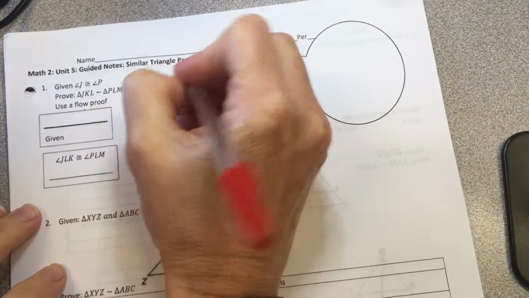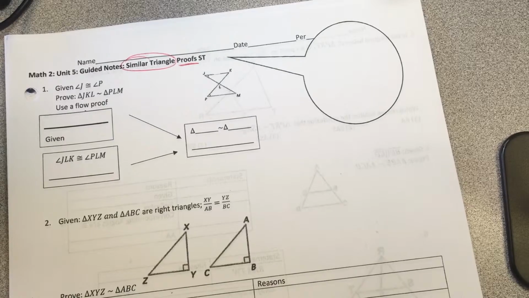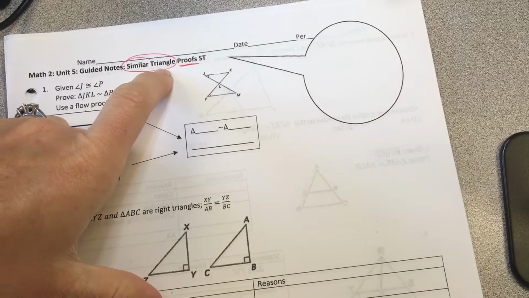Today we're doing proofs, which we have done before. Today they're going to be all about similar triangles. Go ahead and shut your computer. Sorry, we won't need them for this next 20 minutes. All right, so we're doing similar triangles.